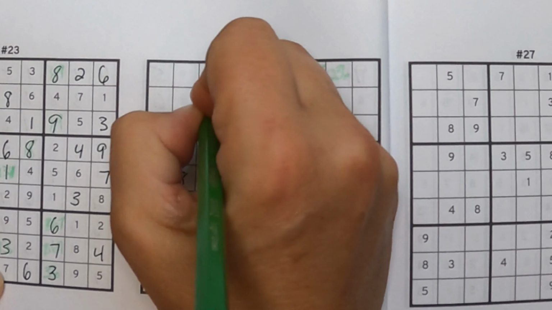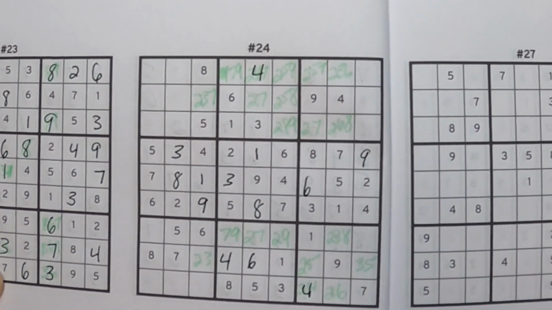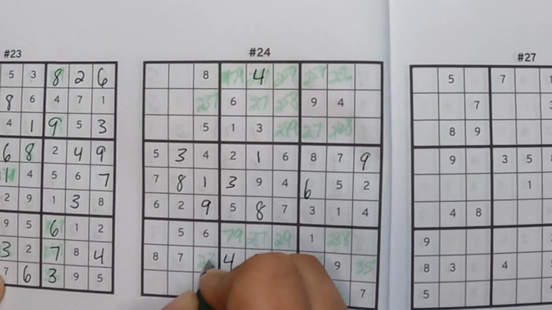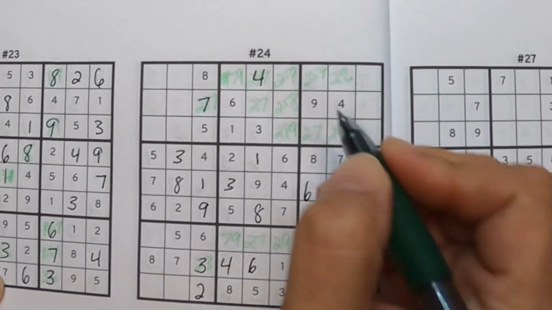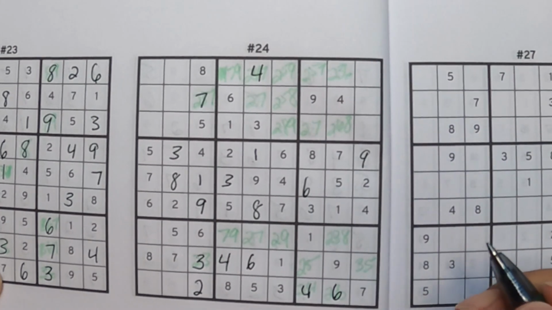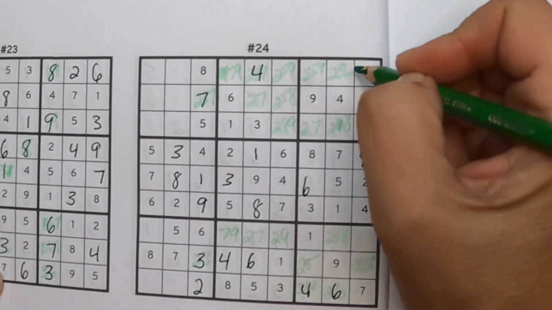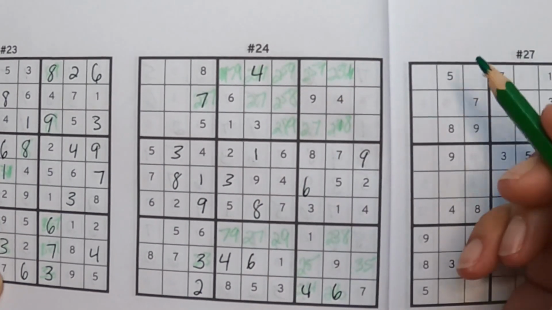No help here. 2, 3, 7. 3 and 7 here. Makes this our 2. This 2 makes this our 6. We can get rid of this 6 and the 6.